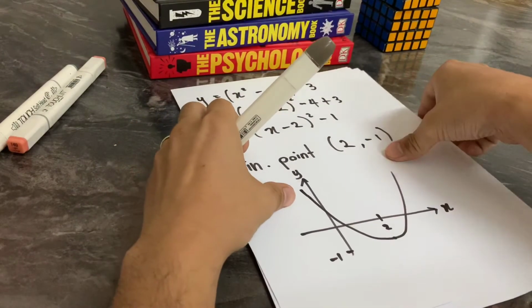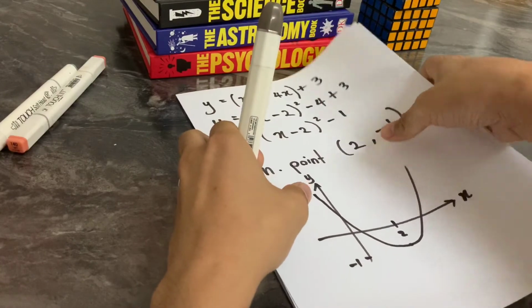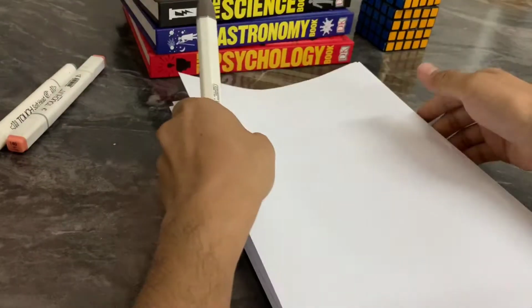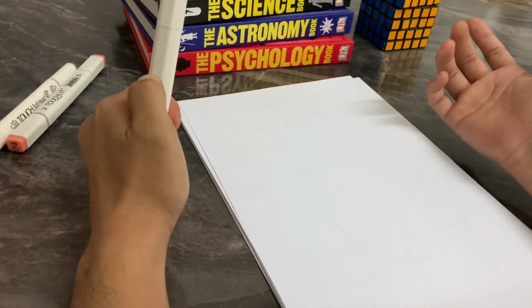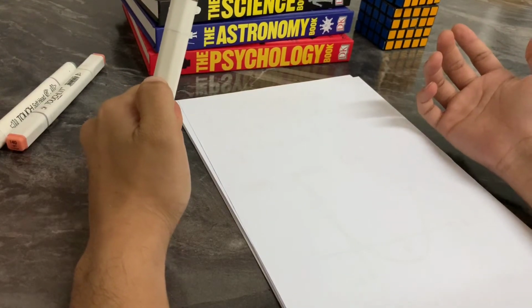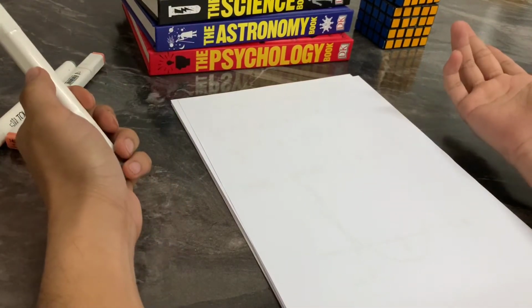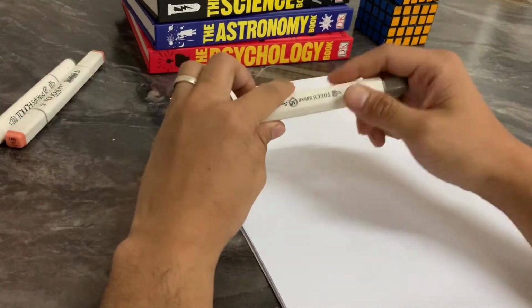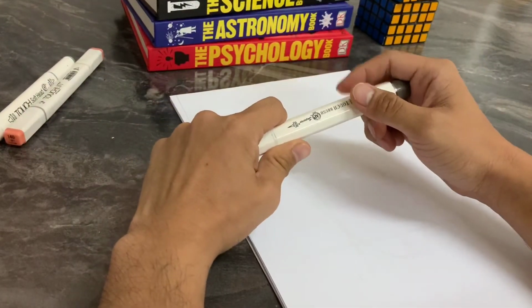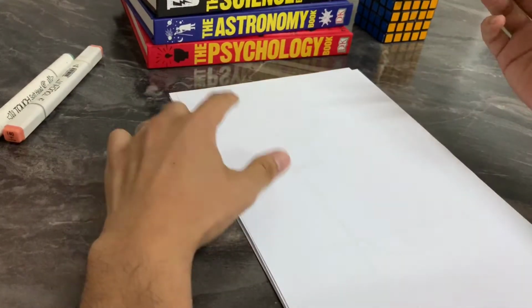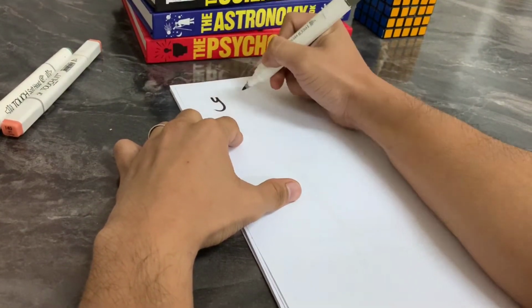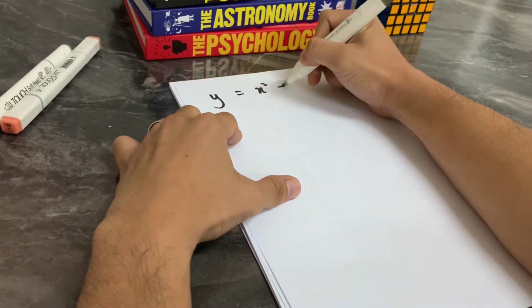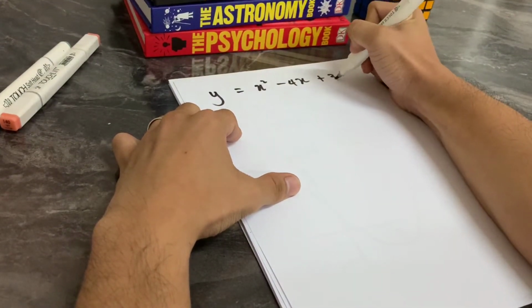But you can also use methods like differentiation if you're an additional mathematics student, Cambridge O levels. So for that, I'll just rewrite the equation back. y equals x squared minus 4x plus 3.